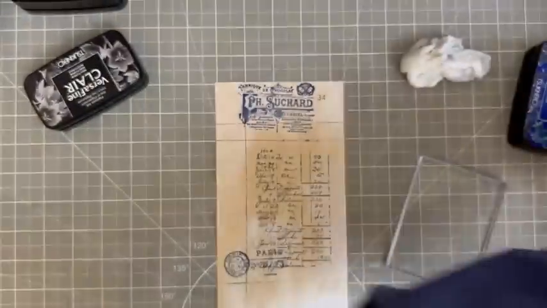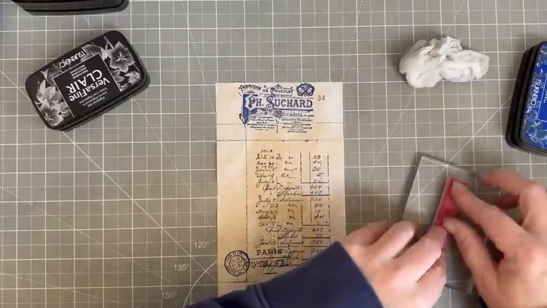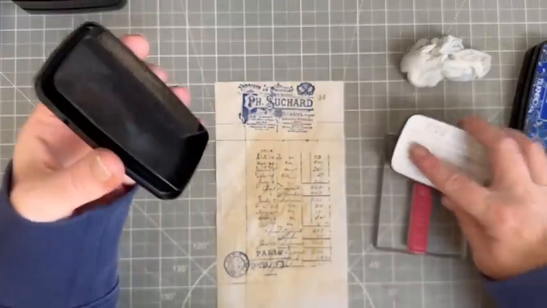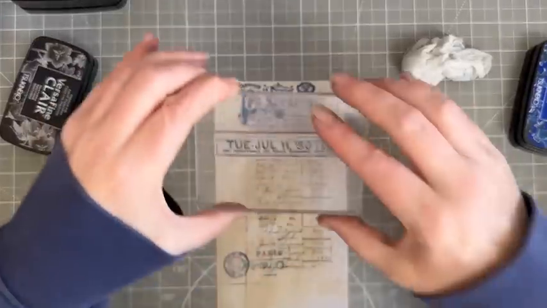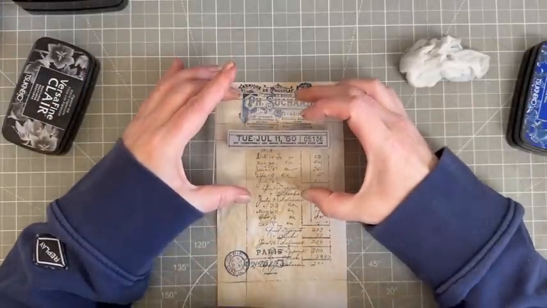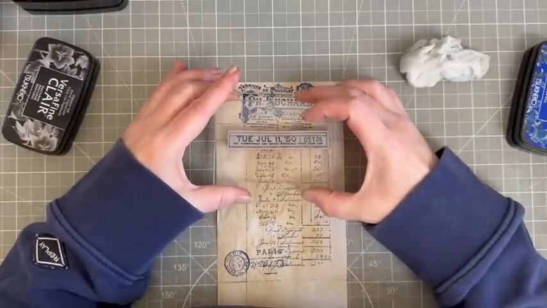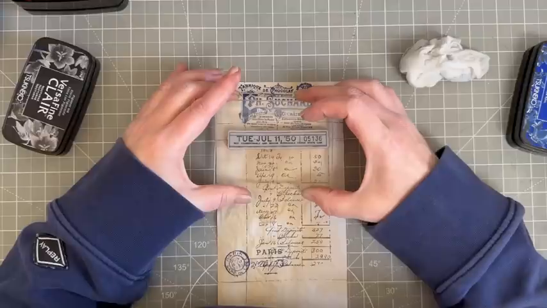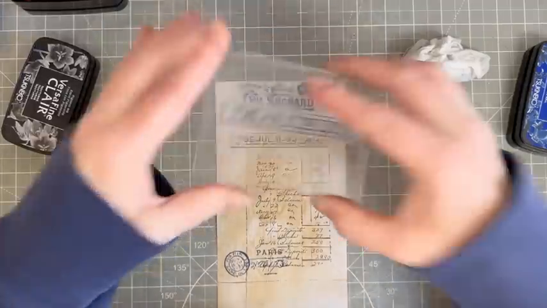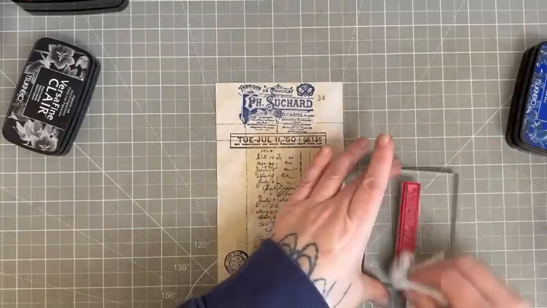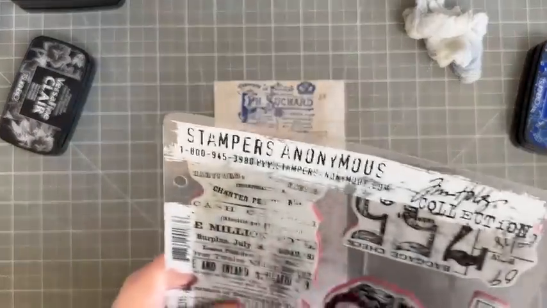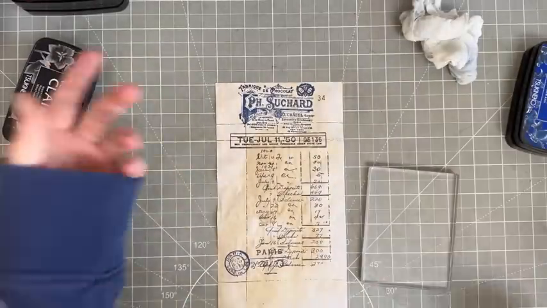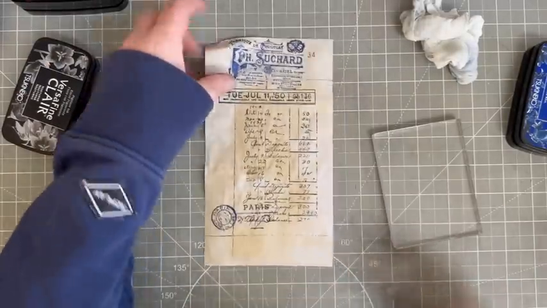And then we have the Professor Tomb. We've got this Tuesday. And we can just put this under there. And you could do the stamping first so that your lines are okay, but that doesn't bother me.